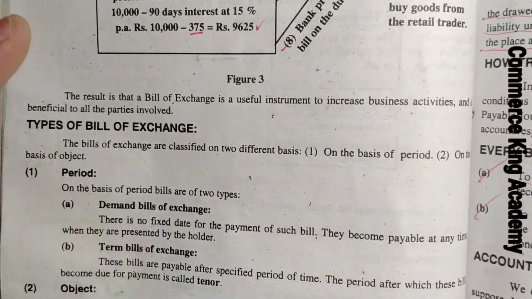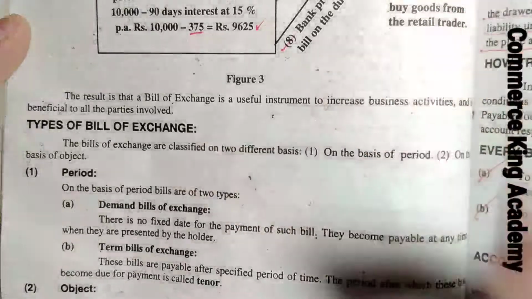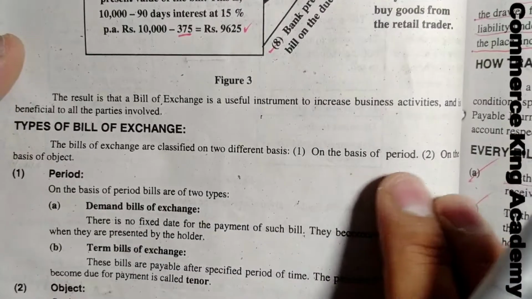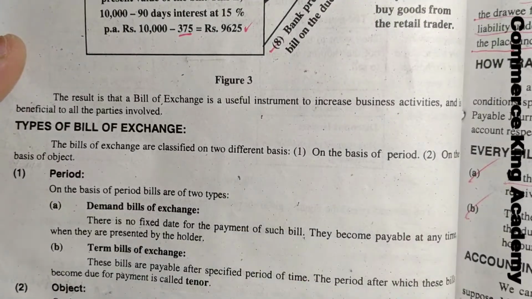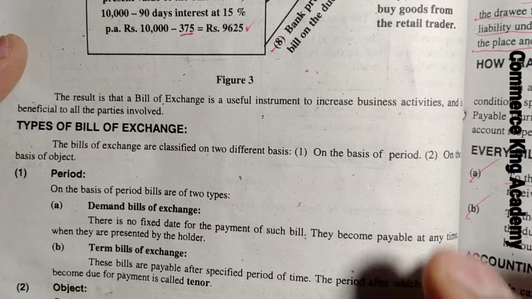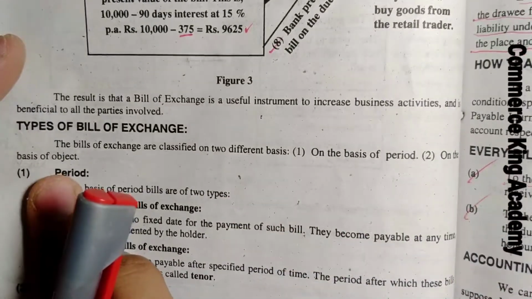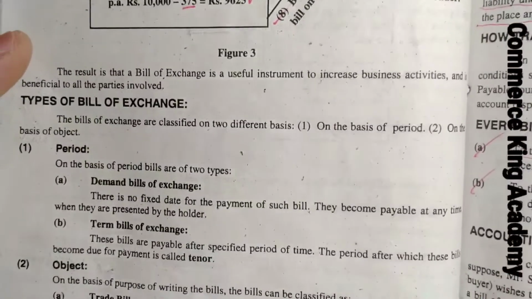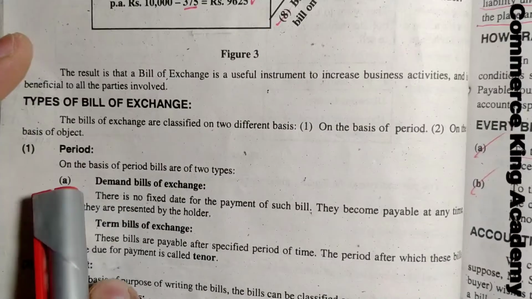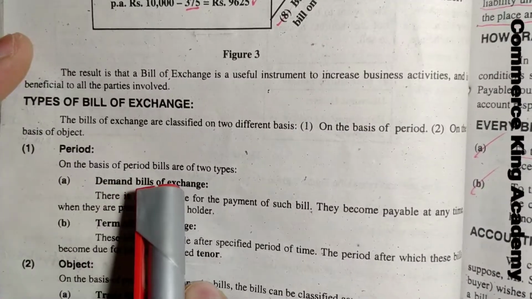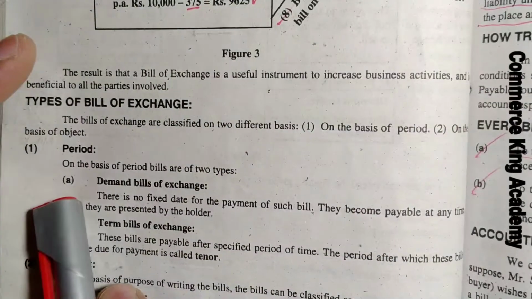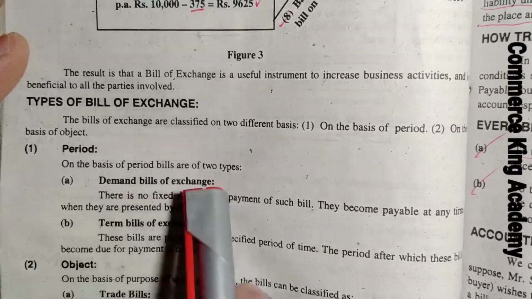The bills of exchange are classified on two different bases. First, types of bill of exchange on the basis of period, and second, on the basis of object. So let's start with type number 1, on the basis of period. On the basis of period, bills are of two types. First is the demand bill of exchange.